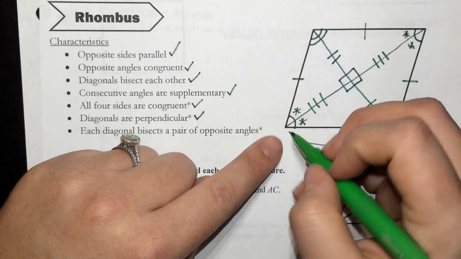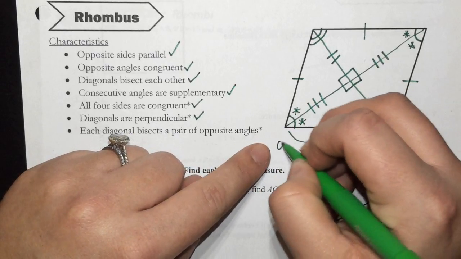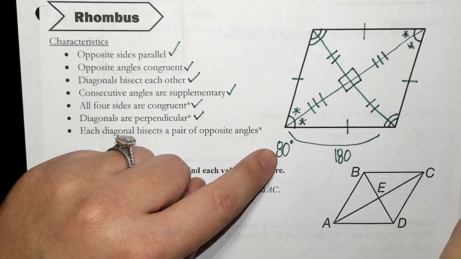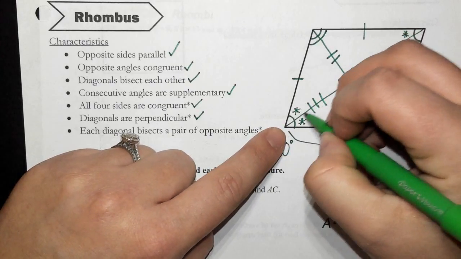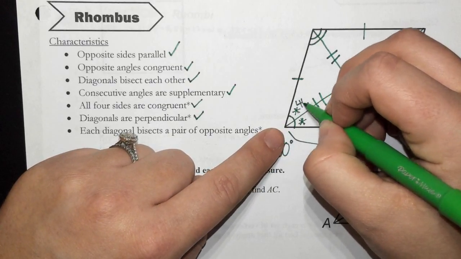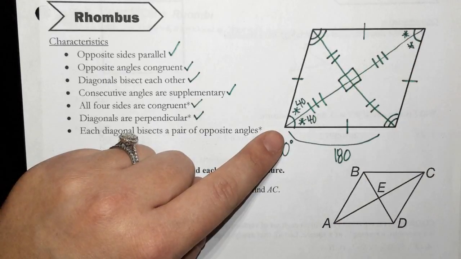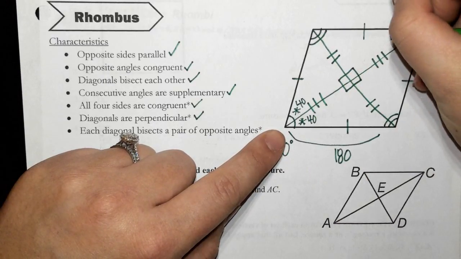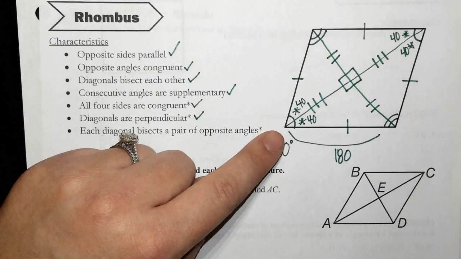So, for example, this whole angle could be 80 degrees, right? The whole angle could be 80. Well, that means if it cuts it in half, this one has to be 40 and this one has to be 40. Which means this one's 40 and this one's 40. Because it's a rhombus, and that's a property of a rhombus.